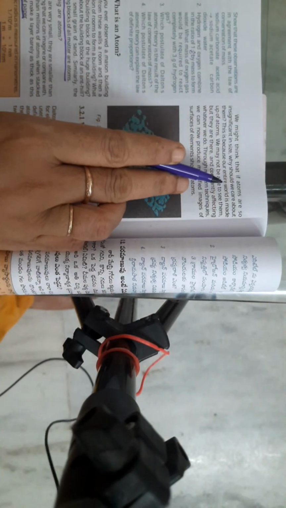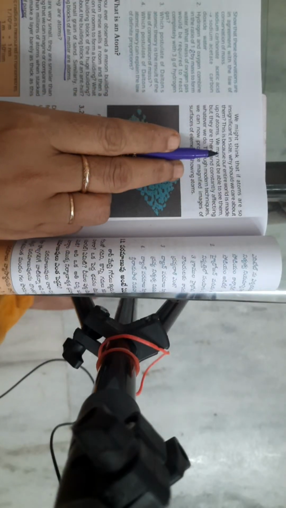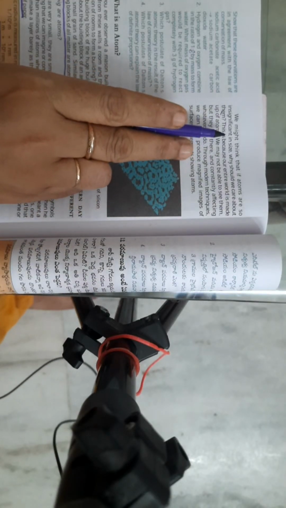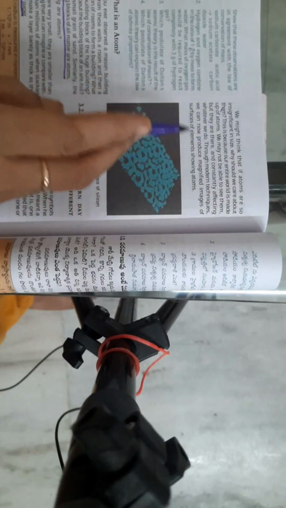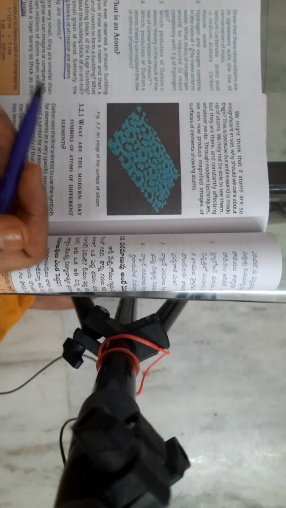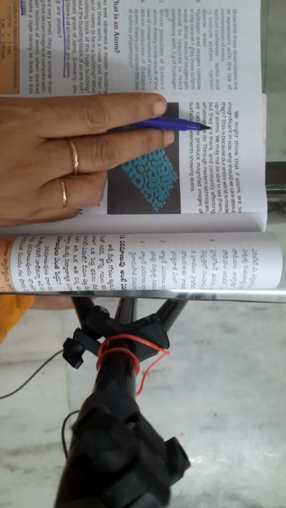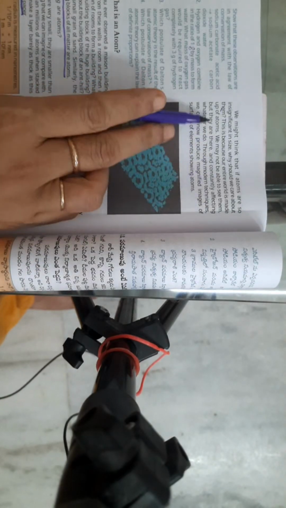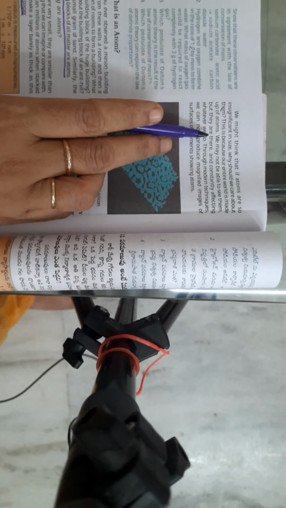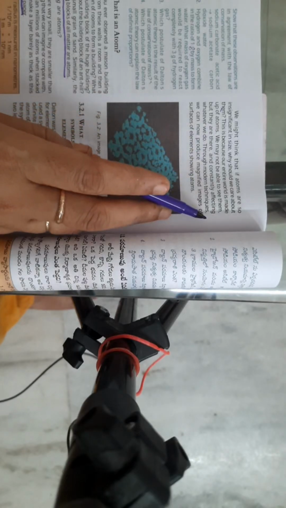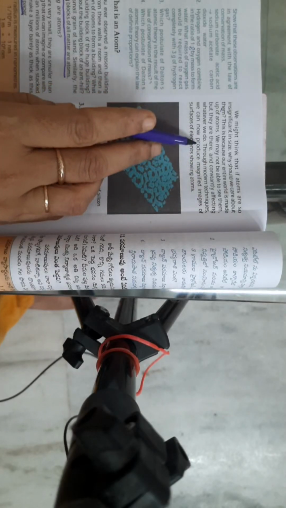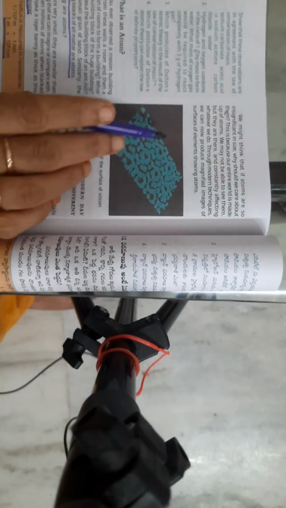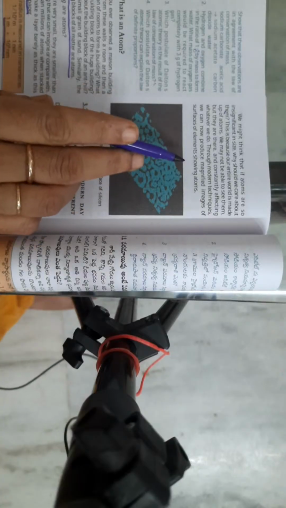We might think that if atoms are so insignificant in size, why this word insignificant is used? Because they are very small. We cannot see them, so why should we care about them? Why are we reading in detail about atoms, when they are so small? This is because our entire world is made up of atoms. Everything is made up of atoms only. We may not be able to see them, but they are there and constantly affecting whatever we do.